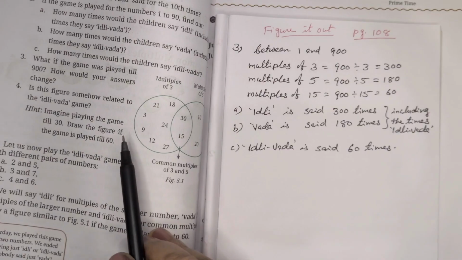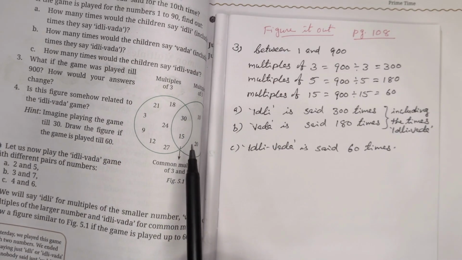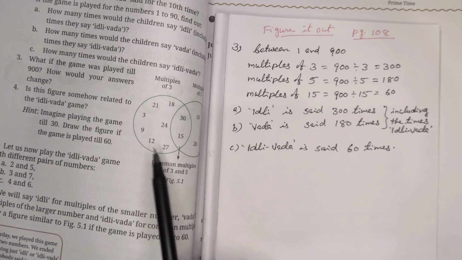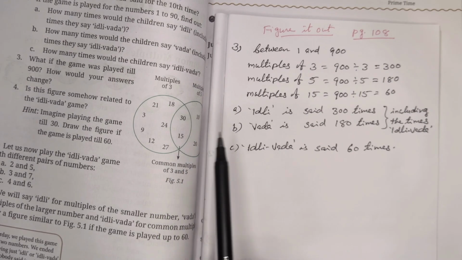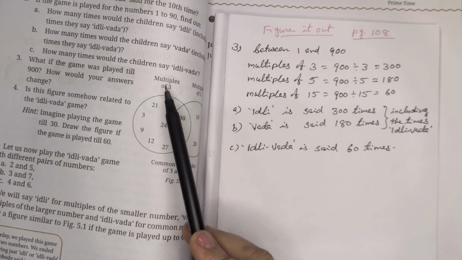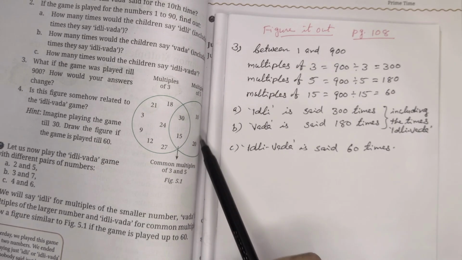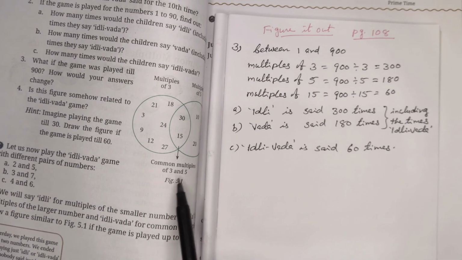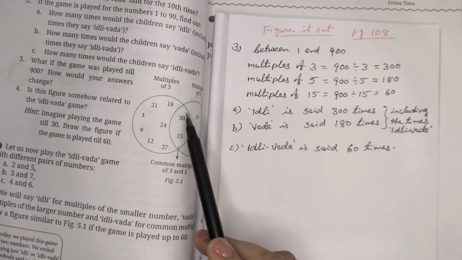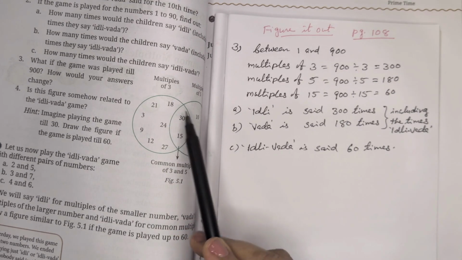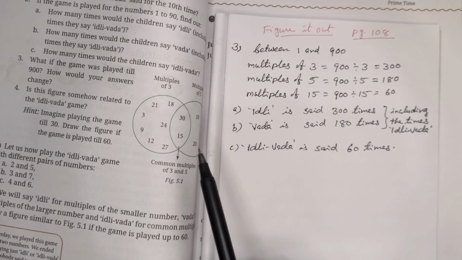Fourth question, is this figure somehow related to the Idli-Vada game? So we can write there, yes, this figure is related to the Idli-Vada game. Here we can see these are the multiples of 3 and multiples of 5 is here. Then common multiples of 3 and 5 are coming here, the common area, included in both the circles, 15, 30, etc.